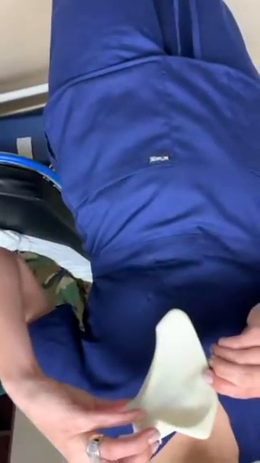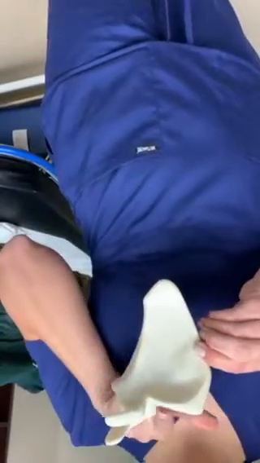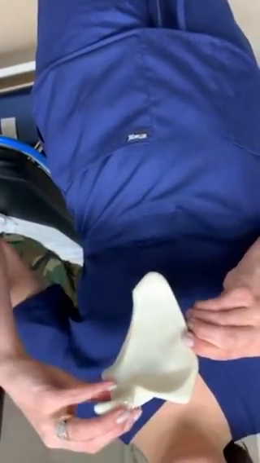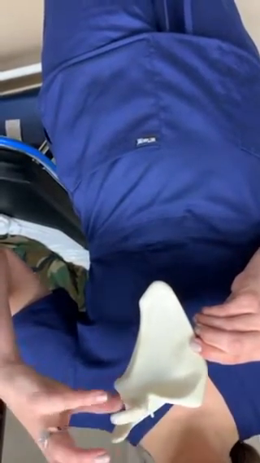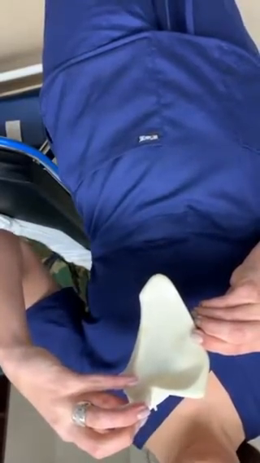Then you have your lateral angle, which is this blunt projection right here, and that's where the superior border and the lateral border meet. It's this lateral angle. The lateral angle is also the head of the scapula. Remember, it's not a clearly defined head, it's just this general area. That's it.